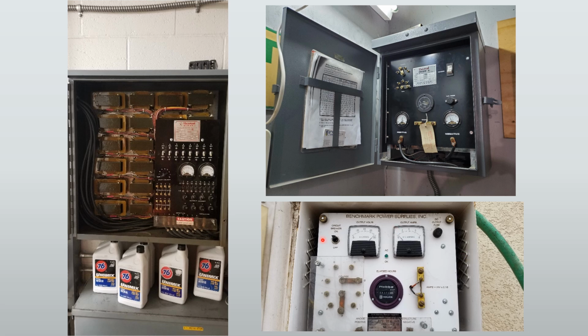So this is another older guy. It's a benchmark power supply. Yeah, these ones you don't see very often. Definitely older. These screws come off. The whole unit flips down as well.